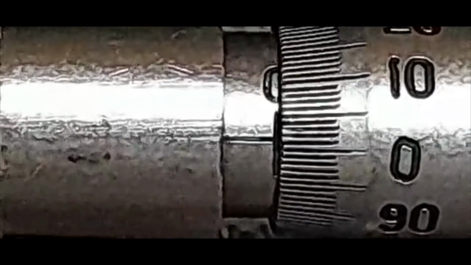So our zero error will be positive. Zero error will be corresponding to 1 into LC, that is 1 into 0.001 centimeter. So zero error will be 0.001 centimeter. Zero correction will be negative, that will be minus 0.001 centimeter.